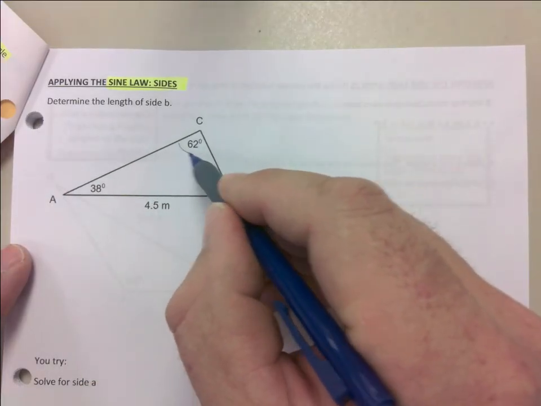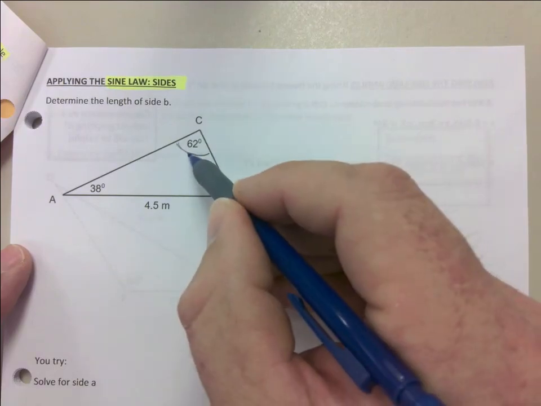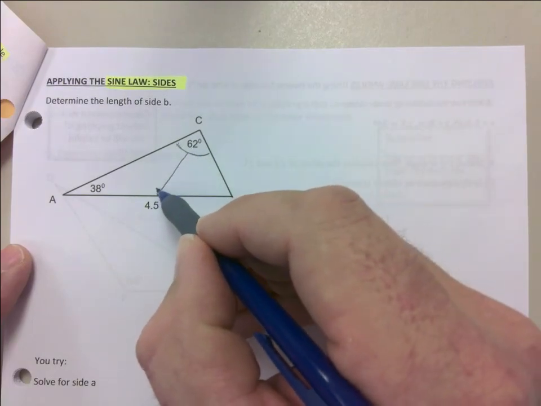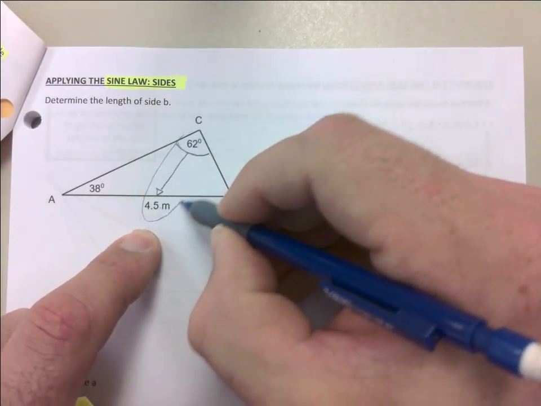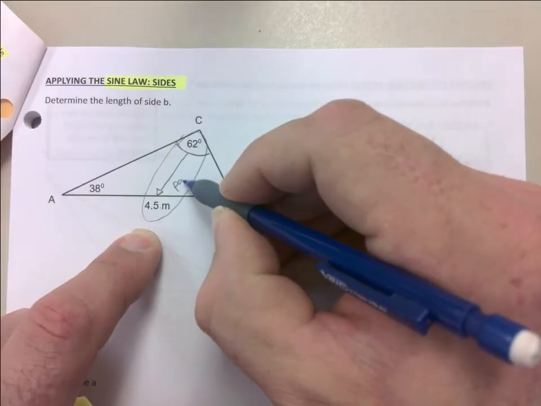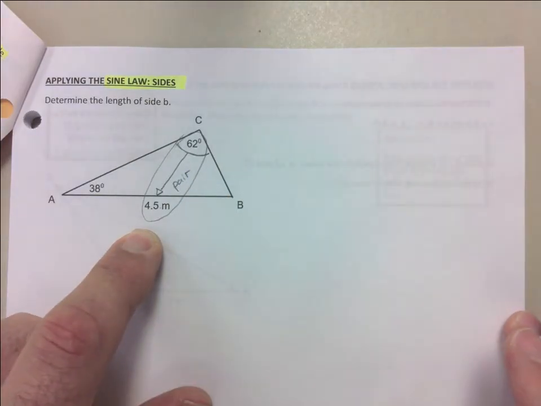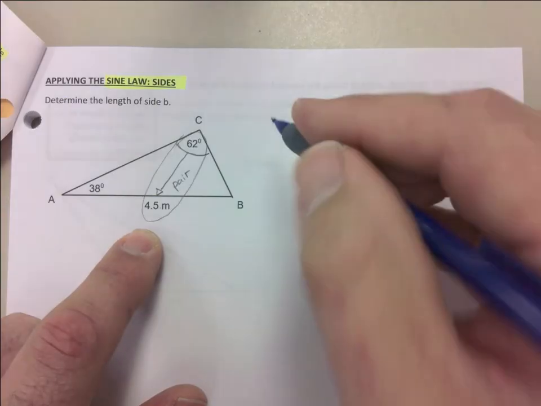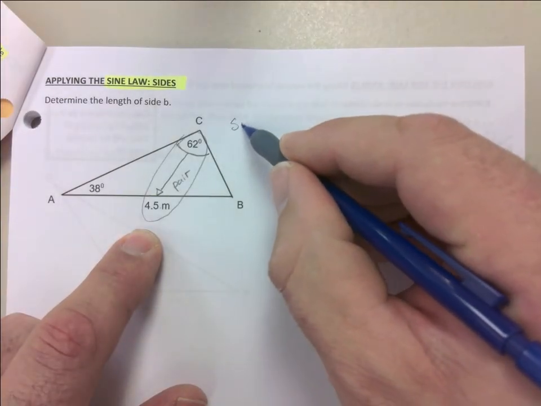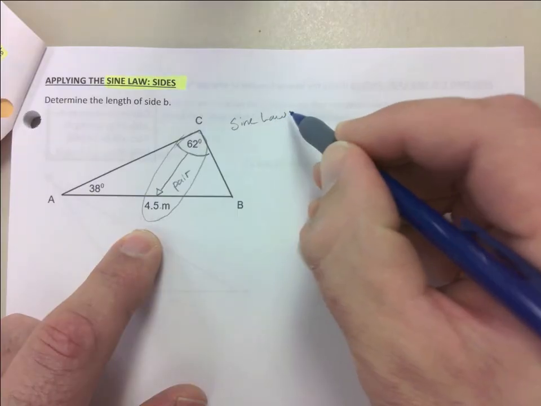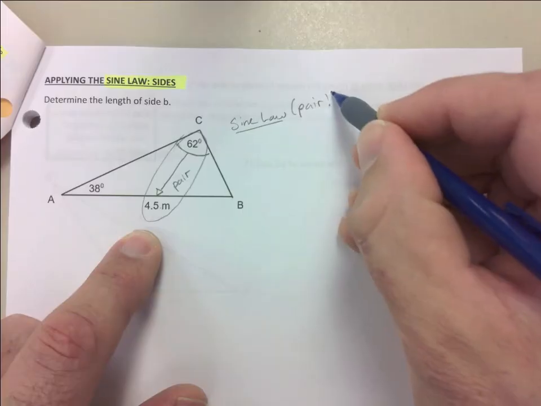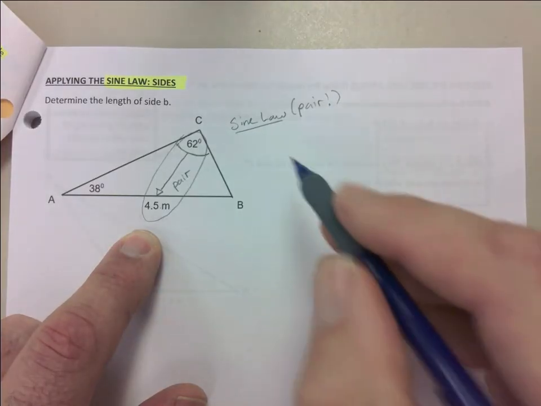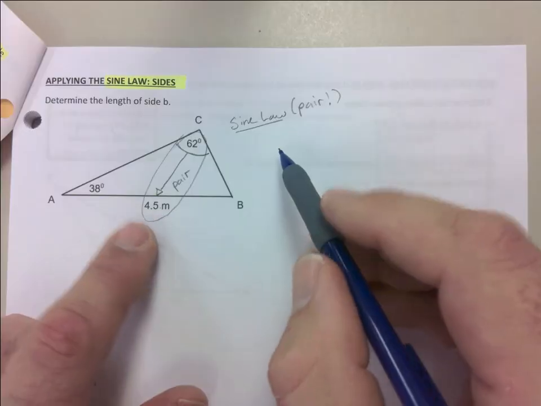You notice that this angle is across a side that you know, so we call that our pair. That's what I call a pair. So I start with that. You know it's going to be sine law. Why? Because there's a pair. You've already determined that. So you start with the pair.